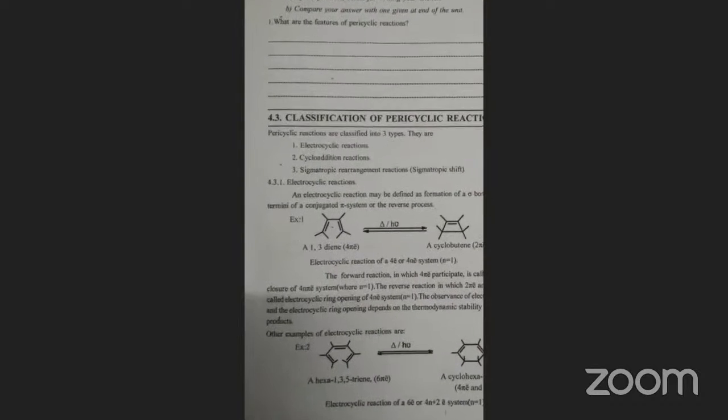So you should not get confused that it is directly 1,3-butadiene. It is itself involved in the reaction. It produces a cyclobutene. Let's look at this. In this structure, we take only 1,3-butadiene.